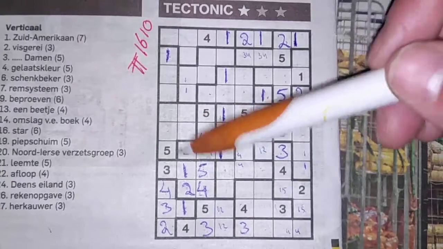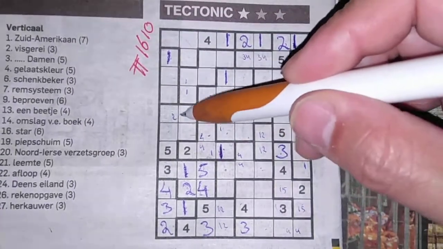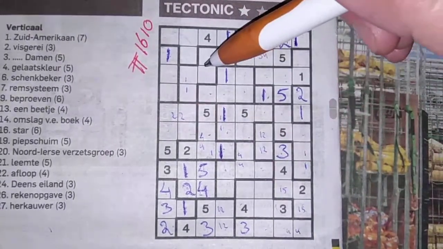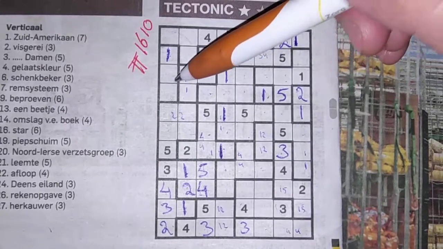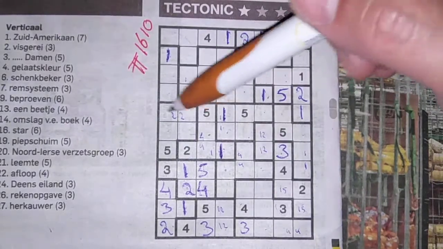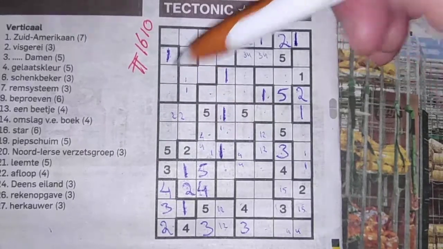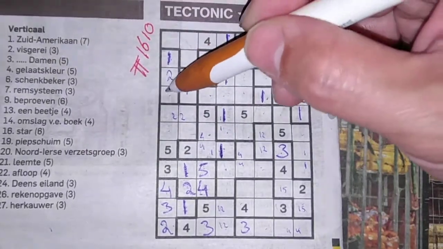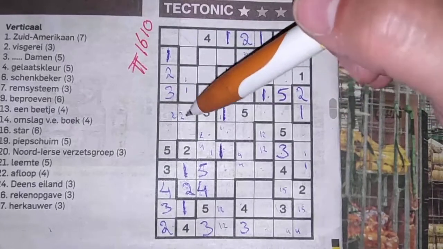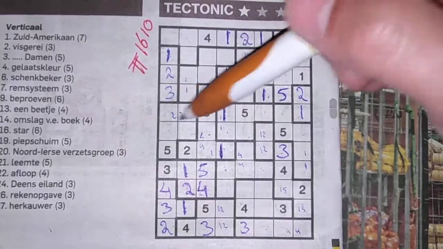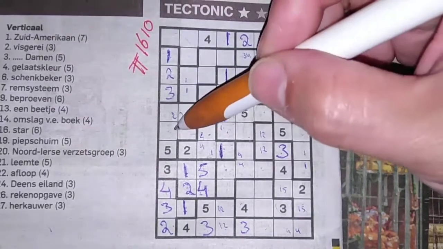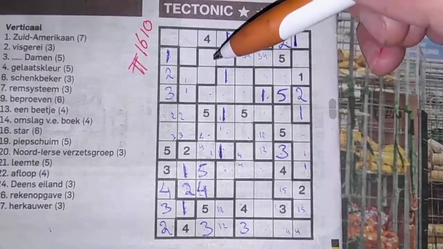These 2 boxes cannot be a 2, so the 2 could be here, could be there. Well, I cannot place the 2 there, otherwise I cannot place any 2 in one of those 2 boxes. So the 2 should be here, and the 3 goes in there. That means that these 2 boxes cannot be a 3, so the 3 should be in one of these 2 boxes.